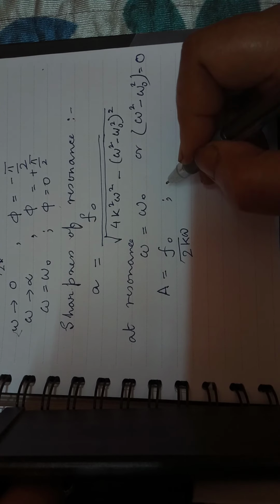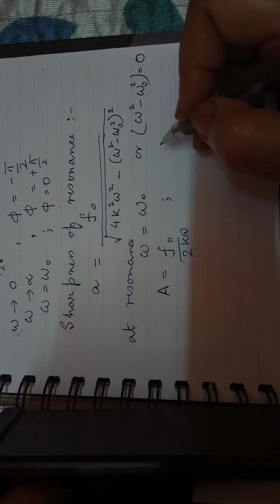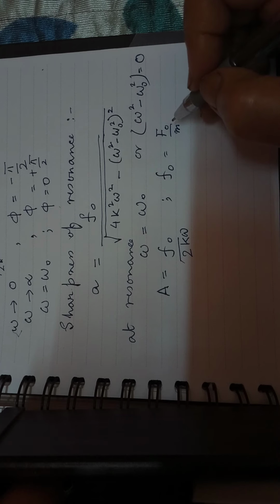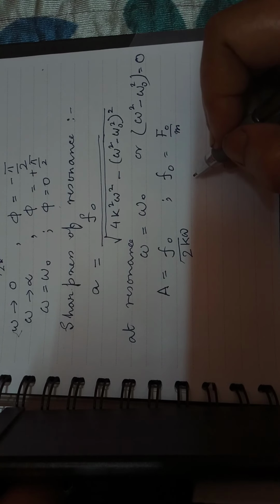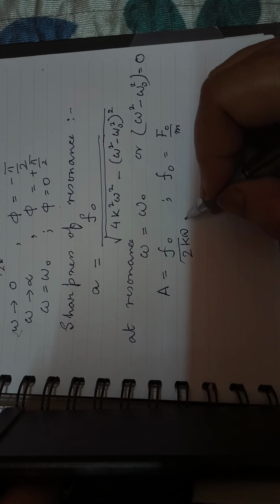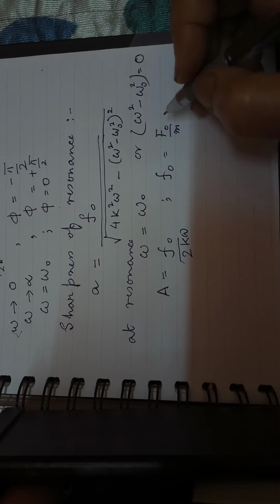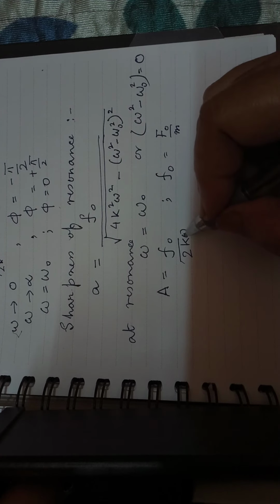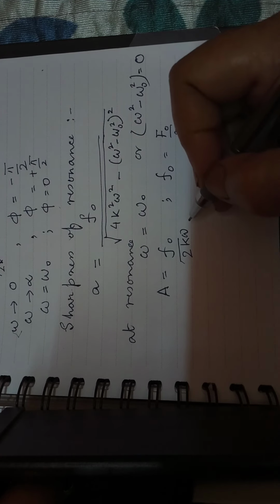F0 is the applied force per unit mass, F0 is equal to F by m. Omega by 2 pi is the frequency of the applied force, and k is the damping coefficient.